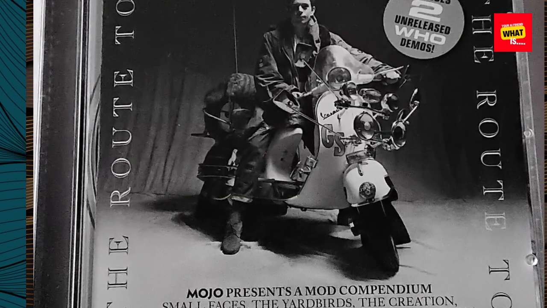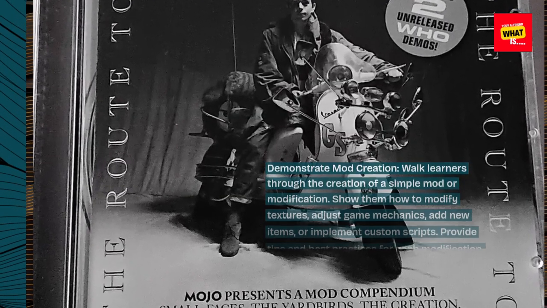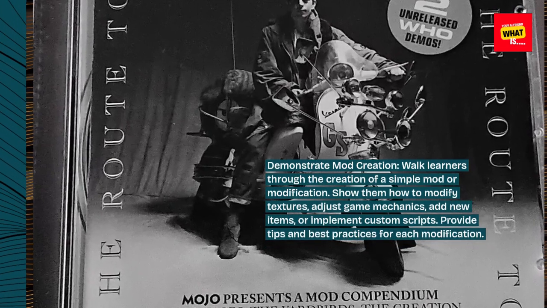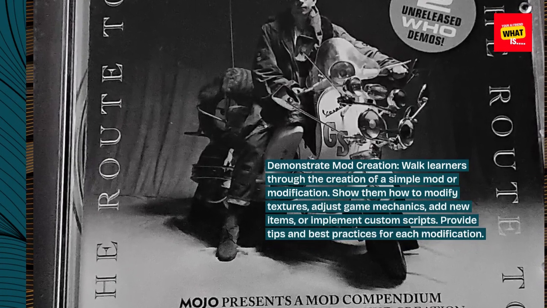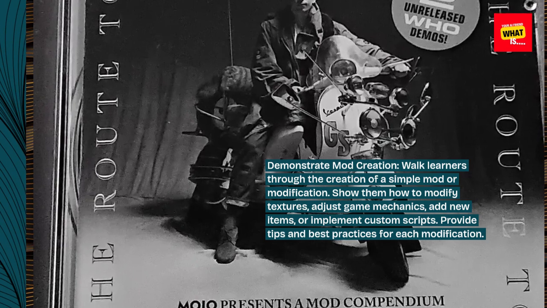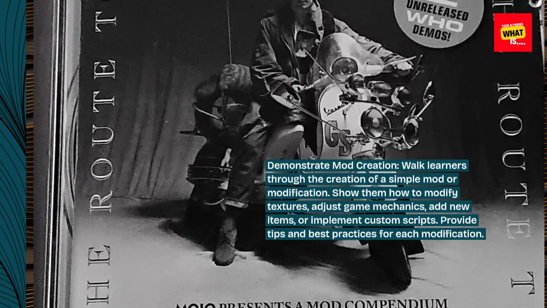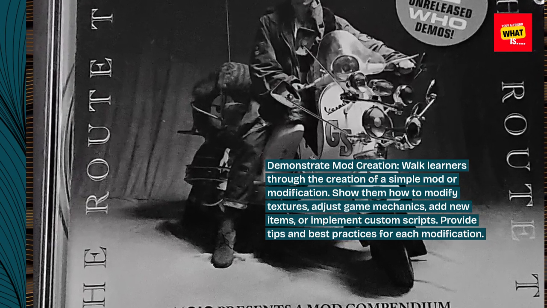Demonstrate mod creation. Walk learners through the creation of a simple mod or modification. Show them how to modify textures, adjust game mechanics, add new items, or implement custom scripts. Provide tips and best practices for each modification.